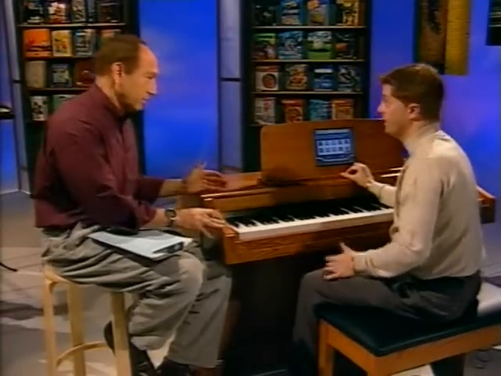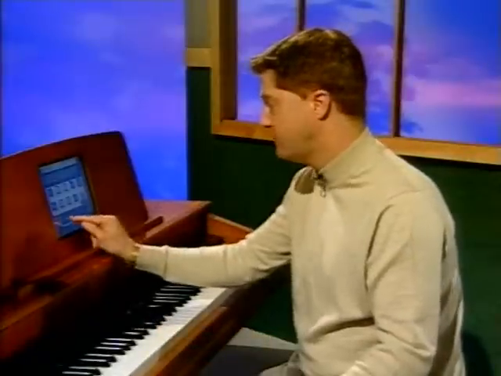All right, final thing I want you to show us, the amazing thing about this piano to me is it teaches you how to play it. It really does. My wife is a piano teacher. She's been using it in her lesson programs. It's fabulous. All right, show us that.